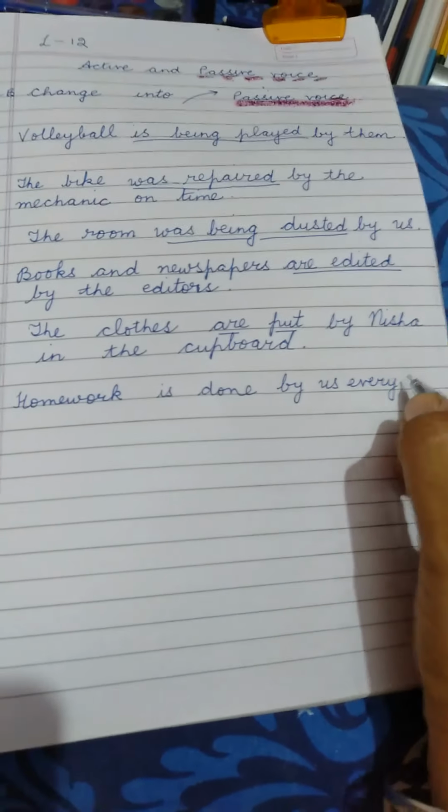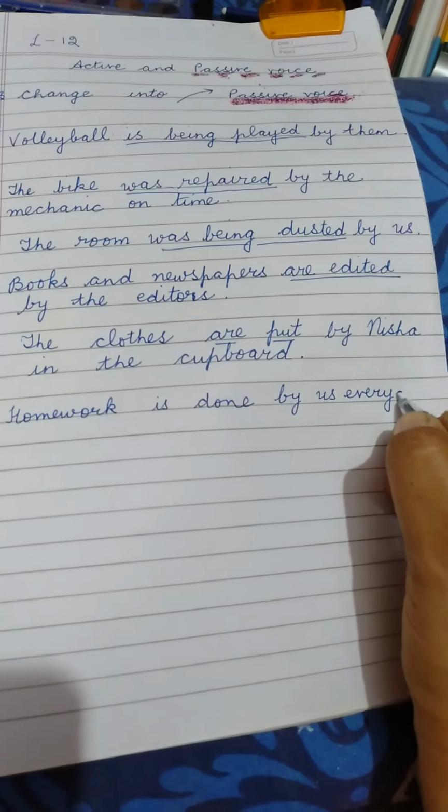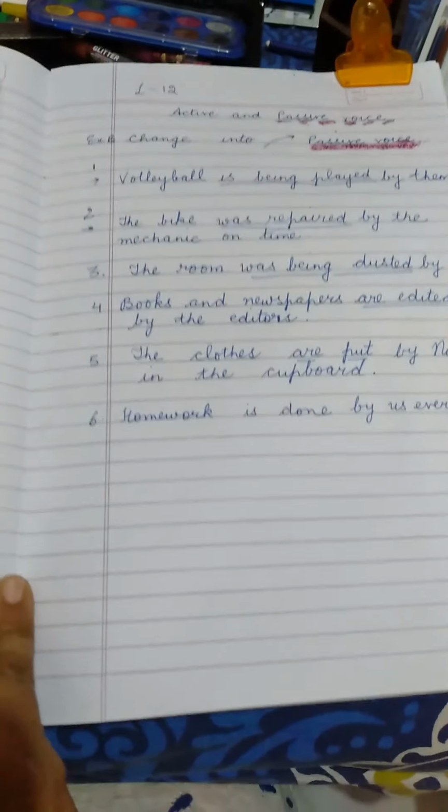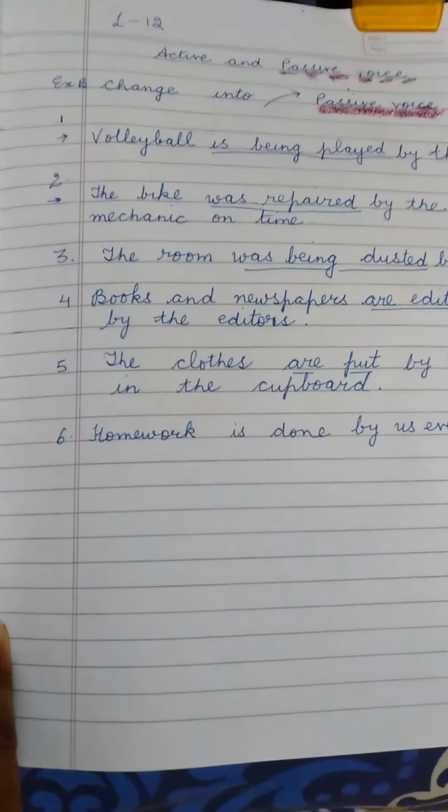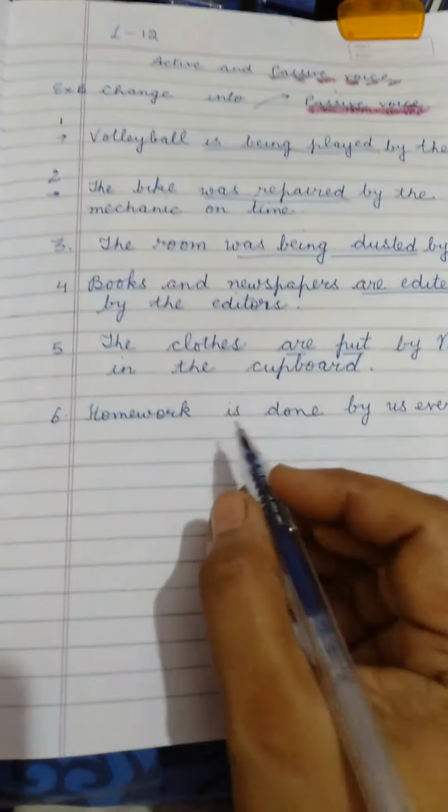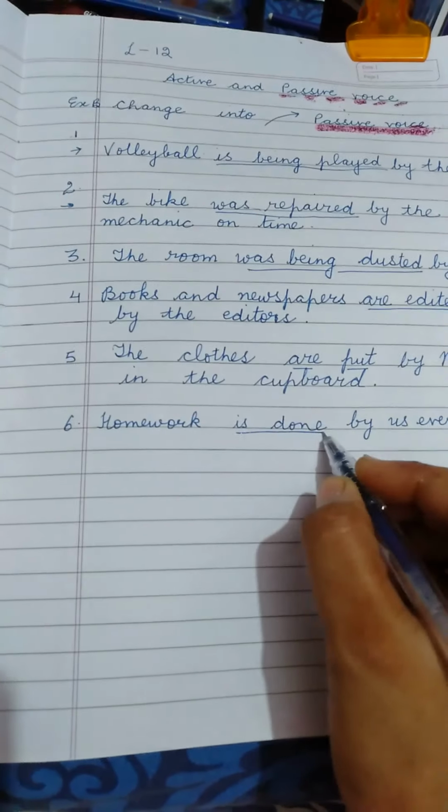And you all should now keep doing your homework. Homework is revision work, every day. But don't disturb your parents, your parents are not supposed to tell you to do hard work for your exams. You're supposed to do it on your own.